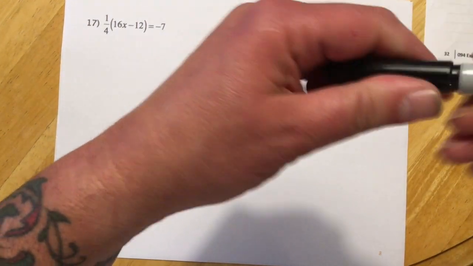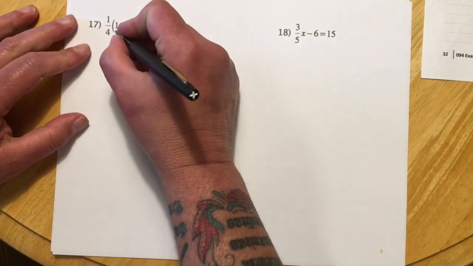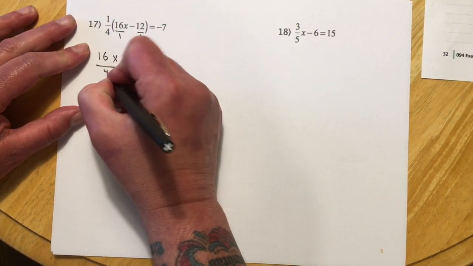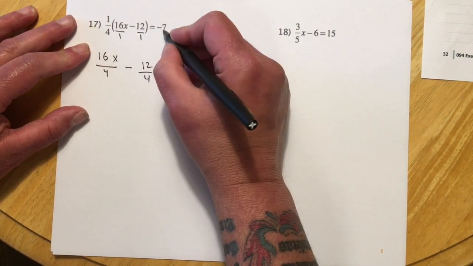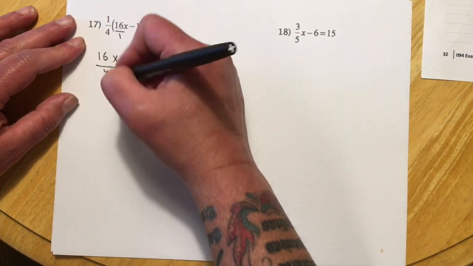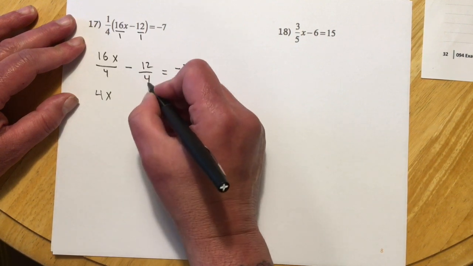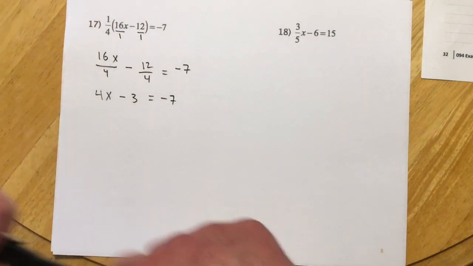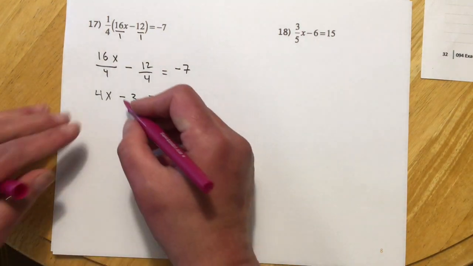Let me show what that would look like. You can think of these as over 1. So this would be 16x over 4 minus 12 over 4 equals, and there's nothing to do on the other side of the equal sign, so just negative 7. Here's why I didn't bother to clear: 4 goes into 16, so this is really 4x. 12 over 4 is really just a 3, equals negative 7. And then from there, I can do the regular old solve.